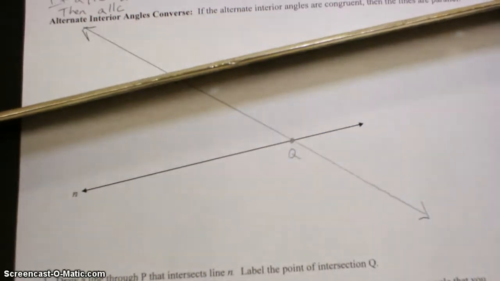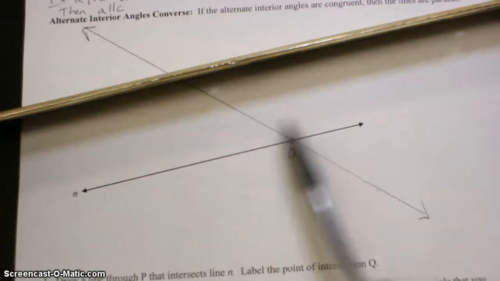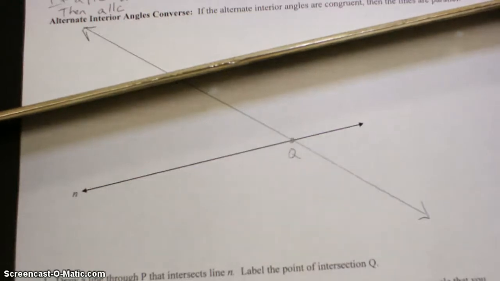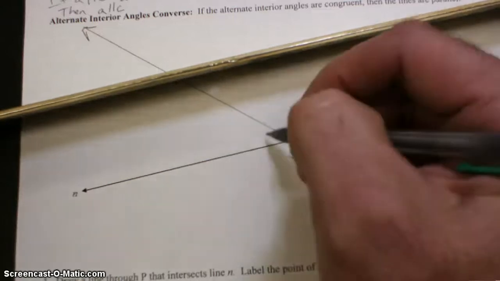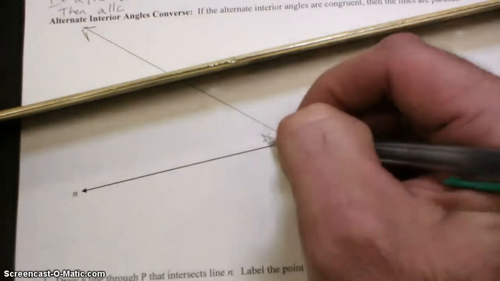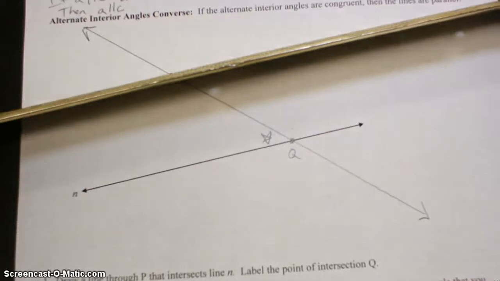So the first thing I want to do is pick an interior angle around Q. Well, I have two interior angles around Q. I'm just going to pick this interior angle.